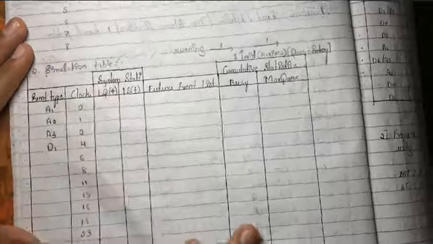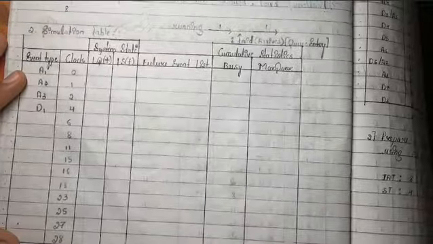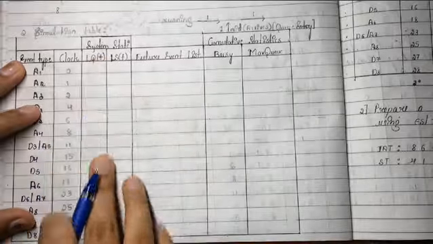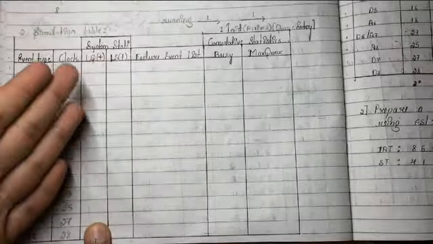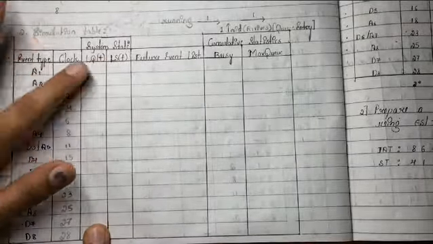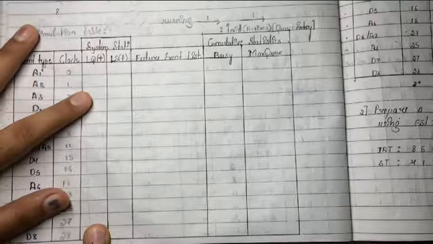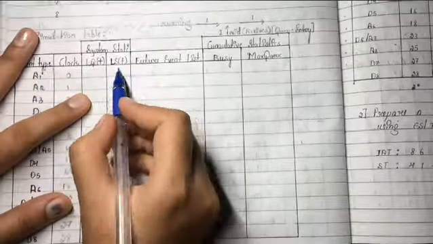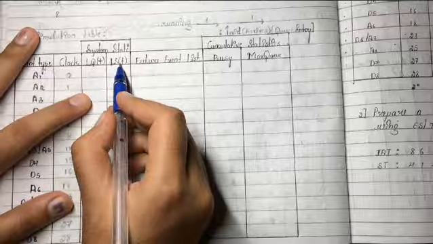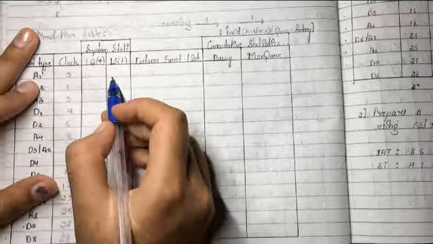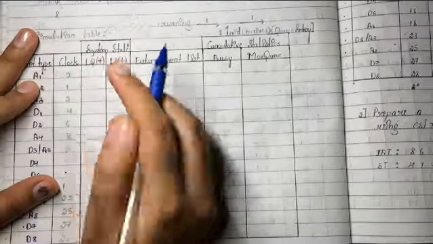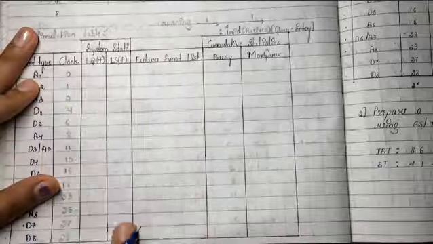Okay, continue for the other values also. Now this column acts like a queue. How many customers enter into the queue, that much we need to write here. Okay, and this is for the service. If the service is allowed for the customers, then you need to consider it here.